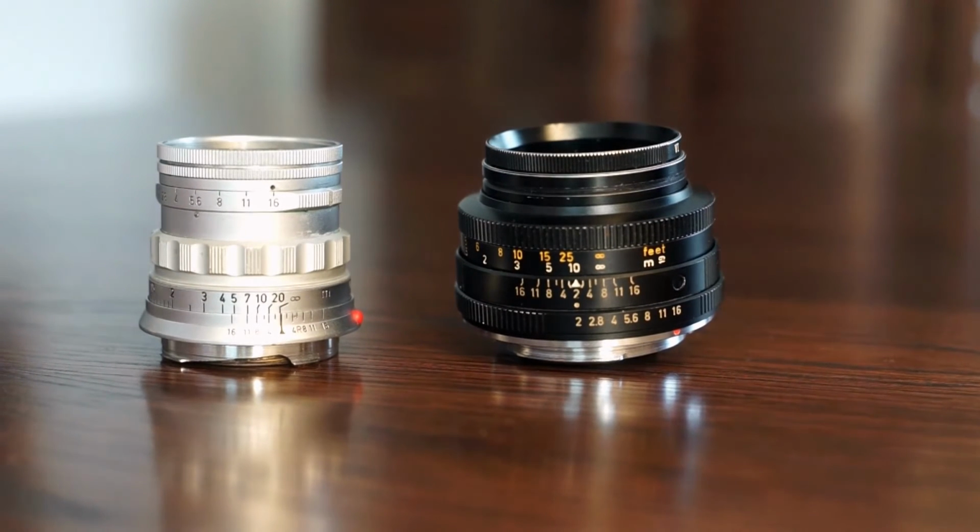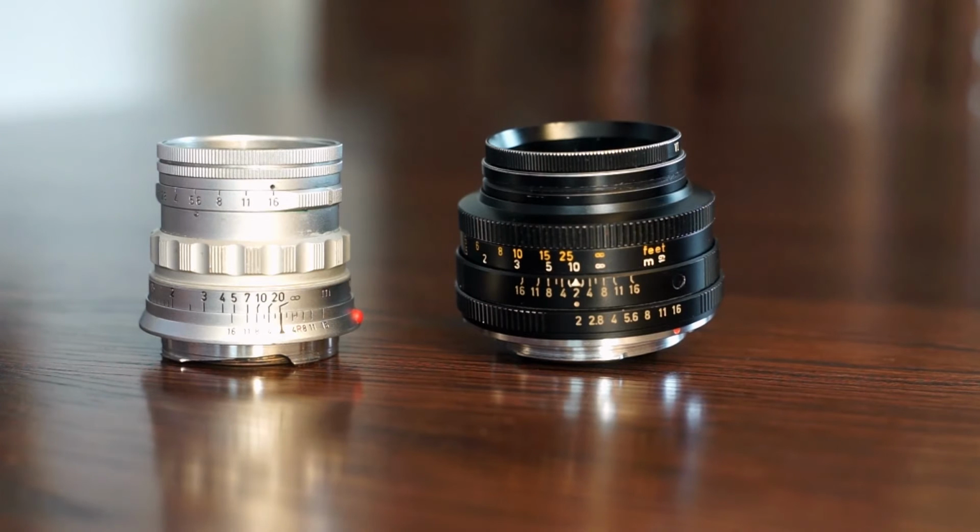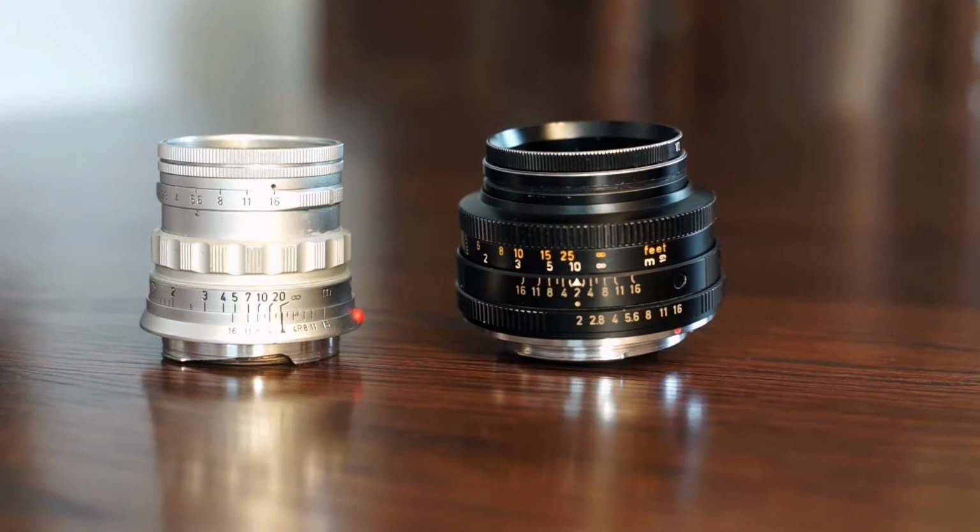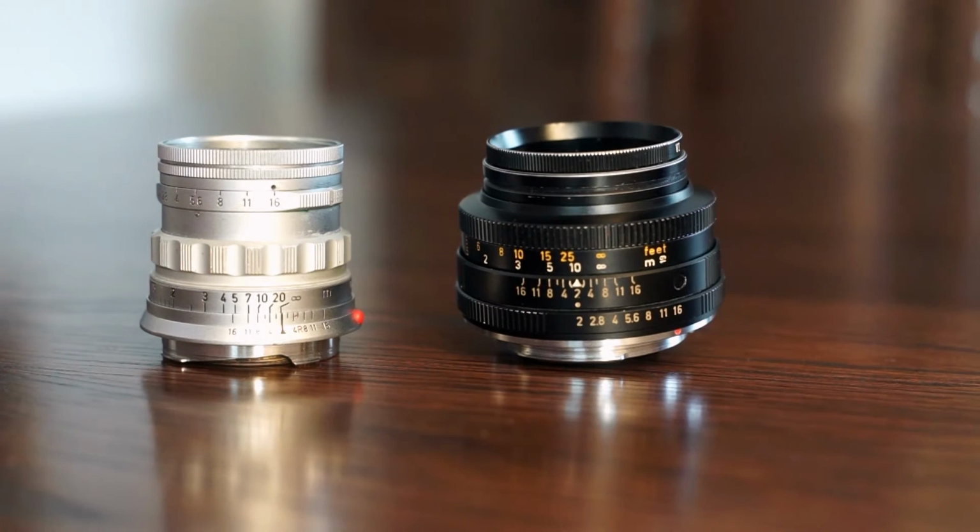So now let's sum this up. If we go through the features of just the lenses, they are quite a lot different. And that starts with build quality.